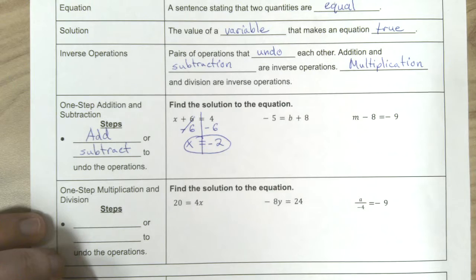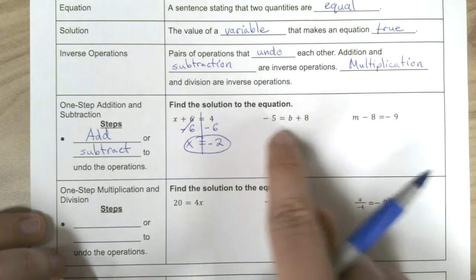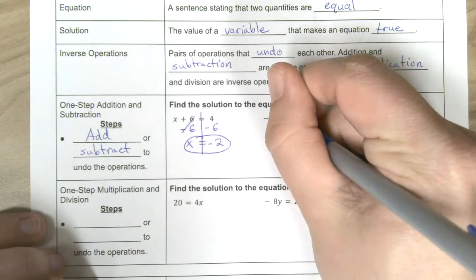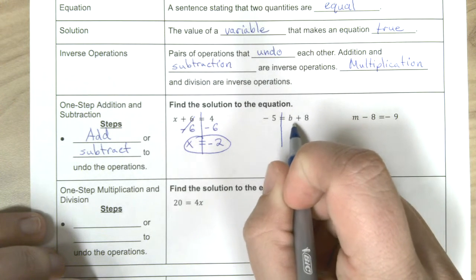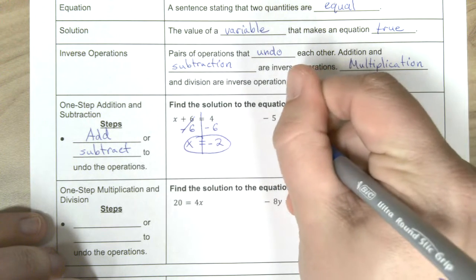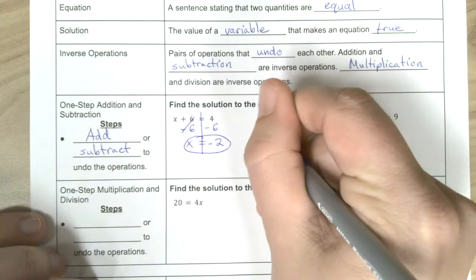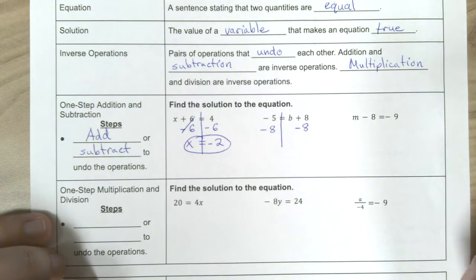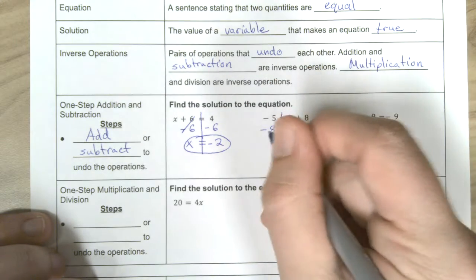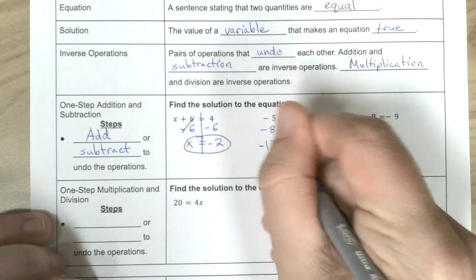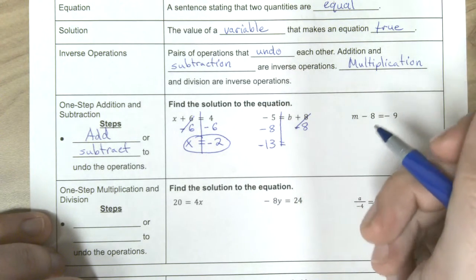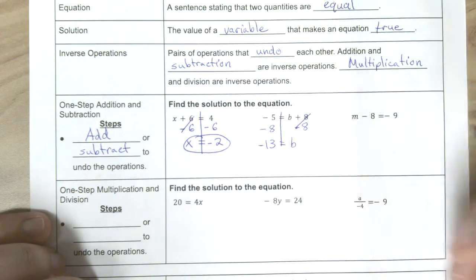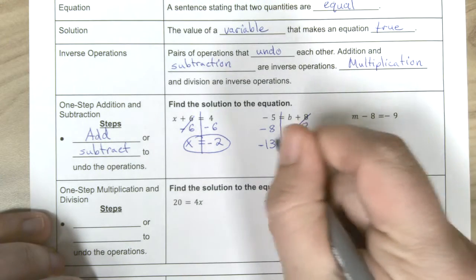Okay. For the next one, that's addition again. So we've got b plus 8. The inverse of addition is subtraction. So I'm going to subtract 8 from both sides. Negative 5 minus 8 is negative 13. Positive 8 minus 8 will cancel out to 0. So your solution is b equals negative 13.